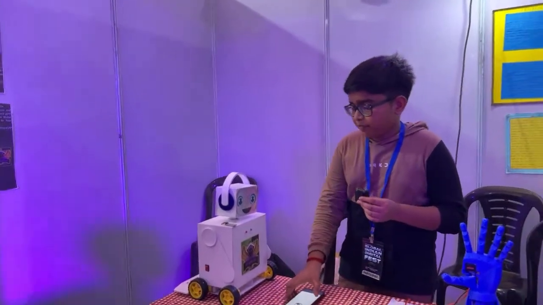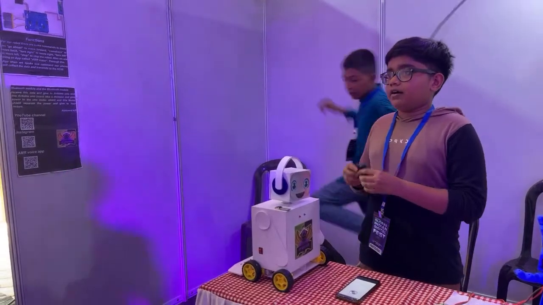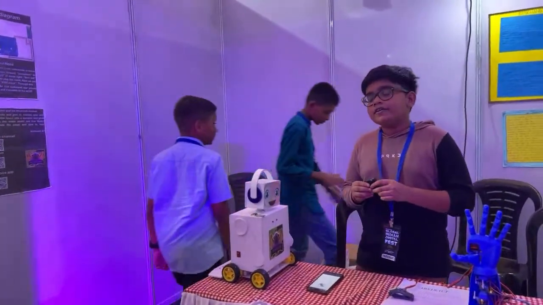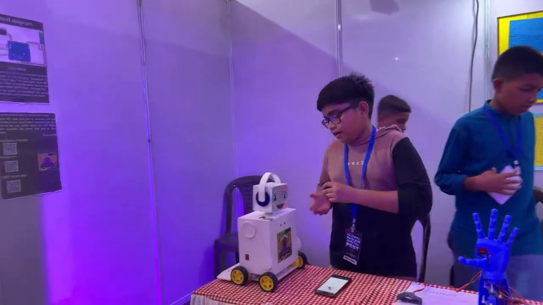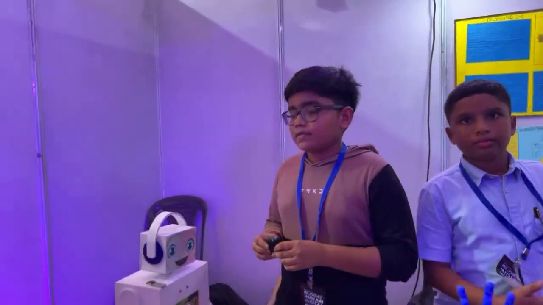And the functions of this robot are: in our home we can control our home appliances like fan, LED bulb, TVs, etc.